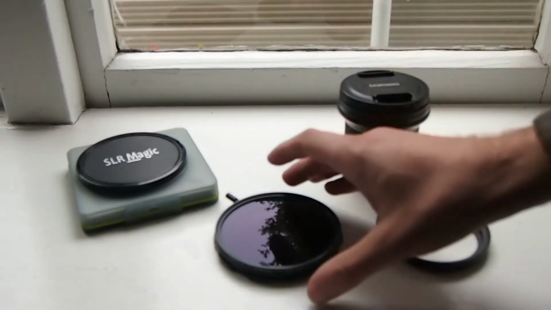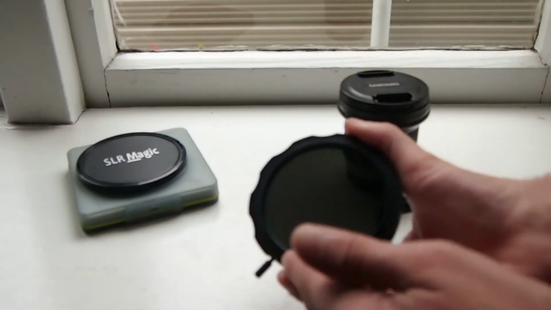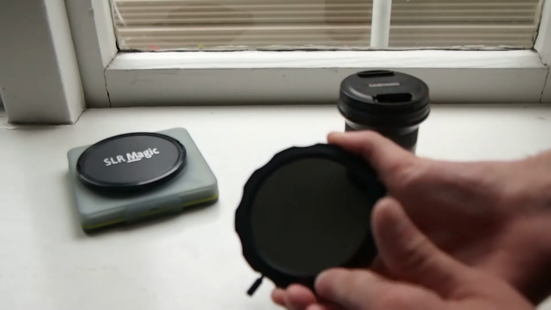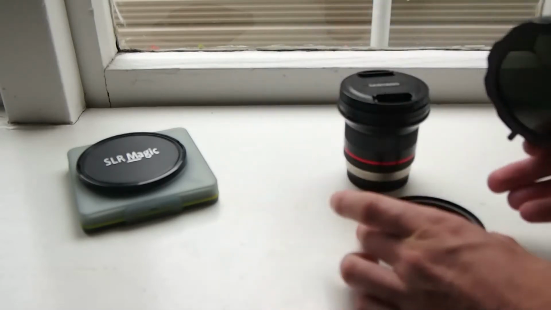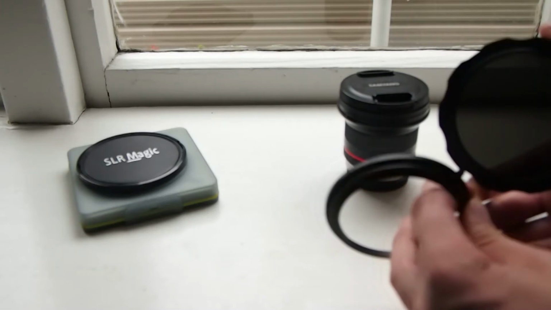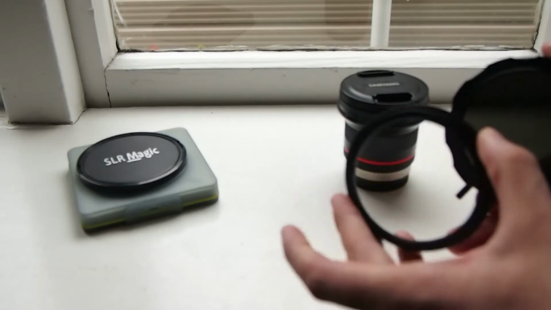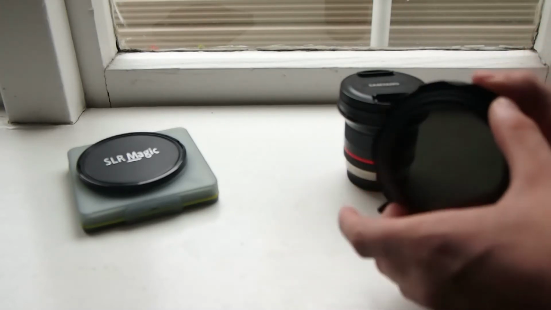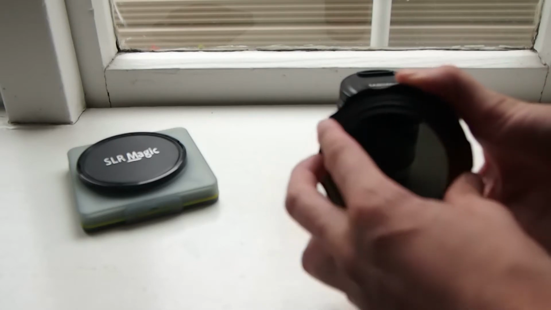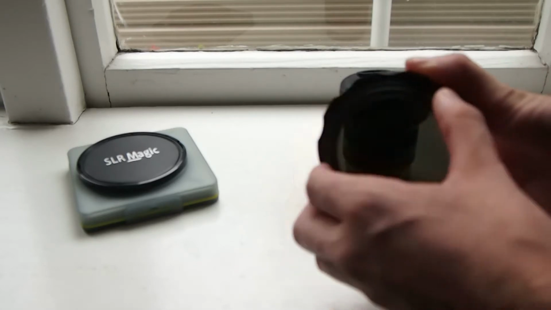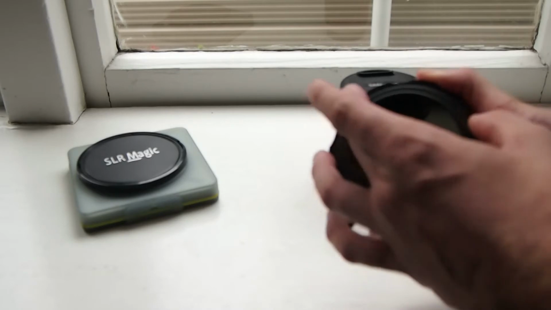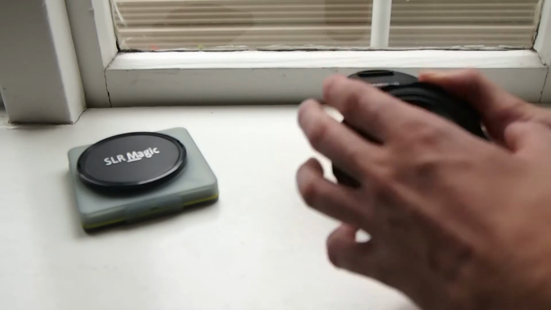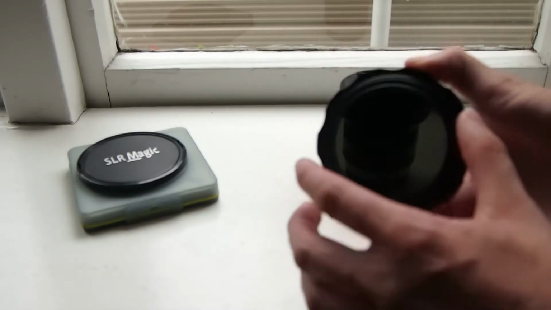I myself tend to use the ND filter on my Samyang 12mm f2 as well as my Olympus M-Zuiko Pro 12-40mm. The Samyang uses a 67mm filter thread, while the Olympus Pro lens uses the 62mm filter thread.